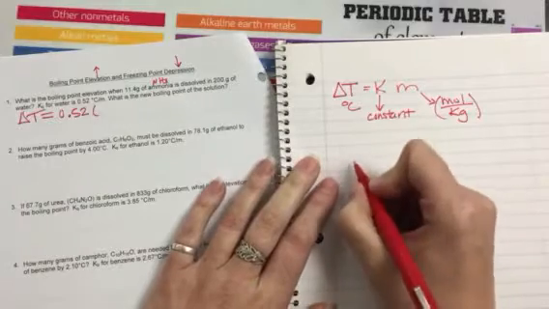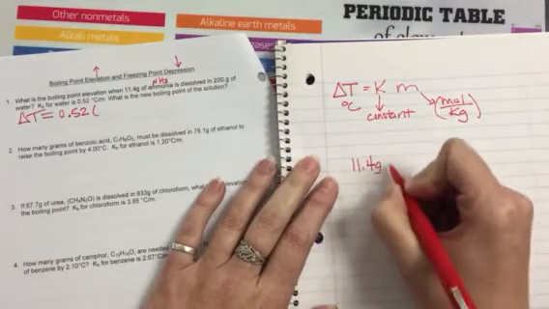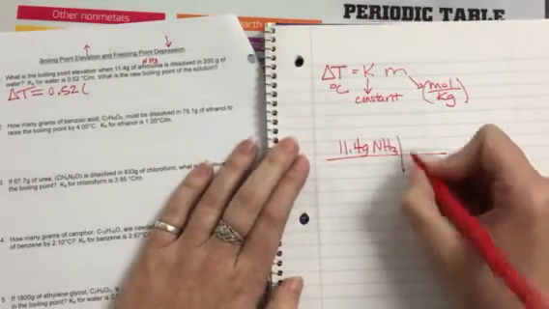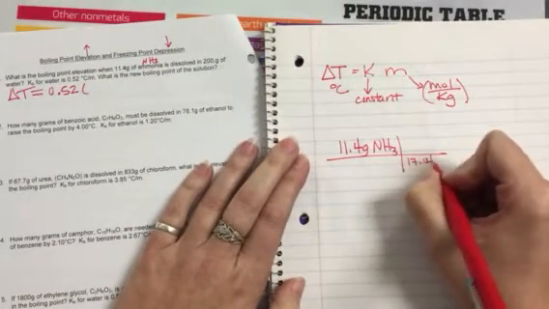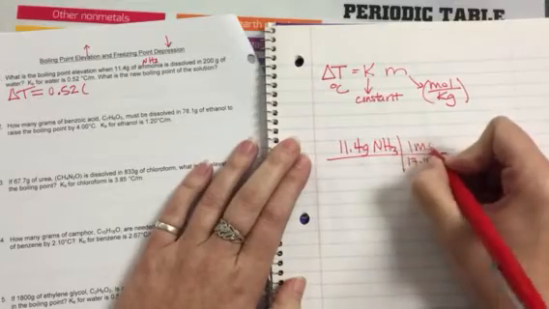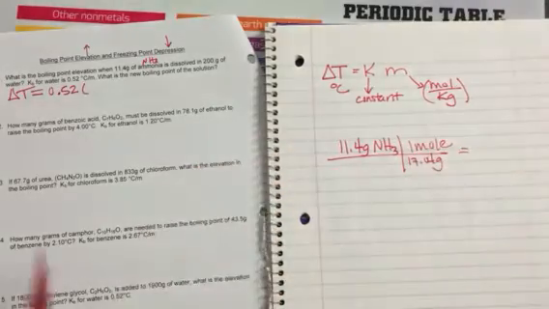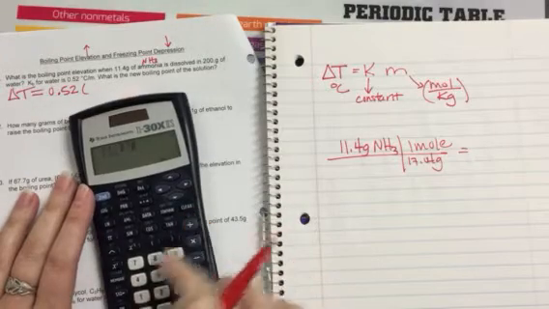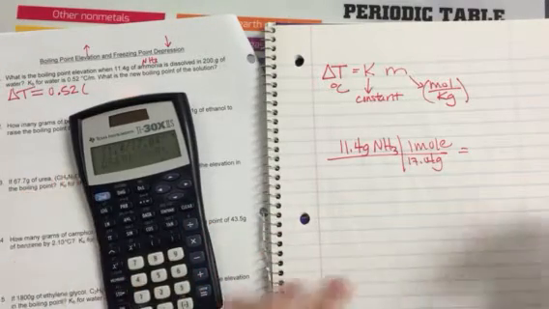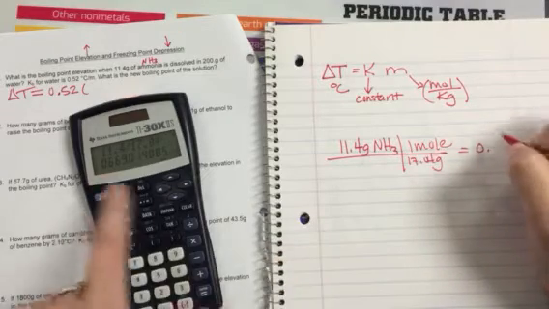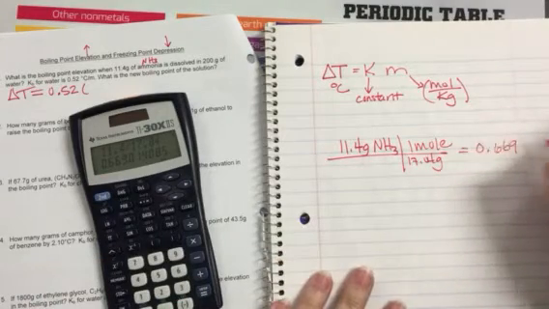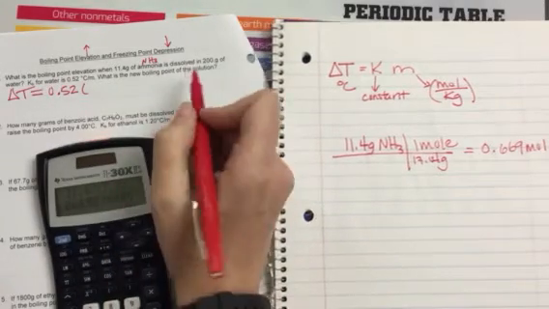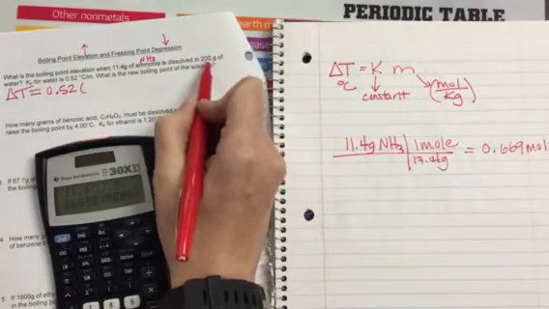So we take our 11.4 grams of NH3 and convert it to moles. 17.04 grams is the molar mass, equal to 1 mole. So 11.4 divided by 17.04 gives 0.669 moles.